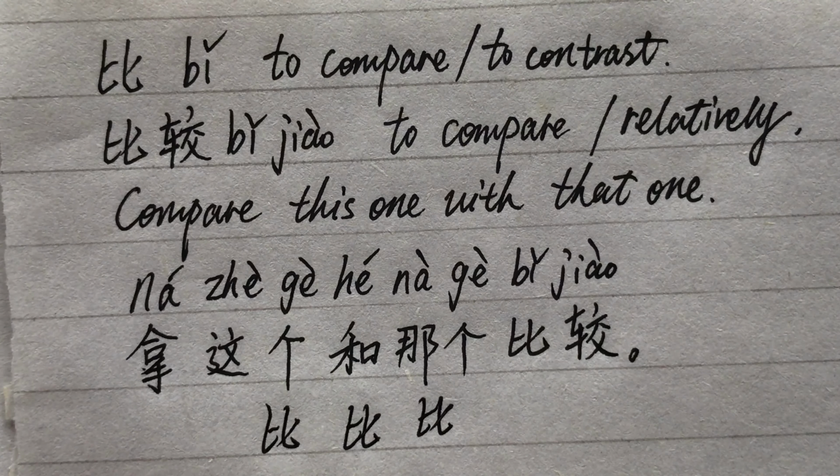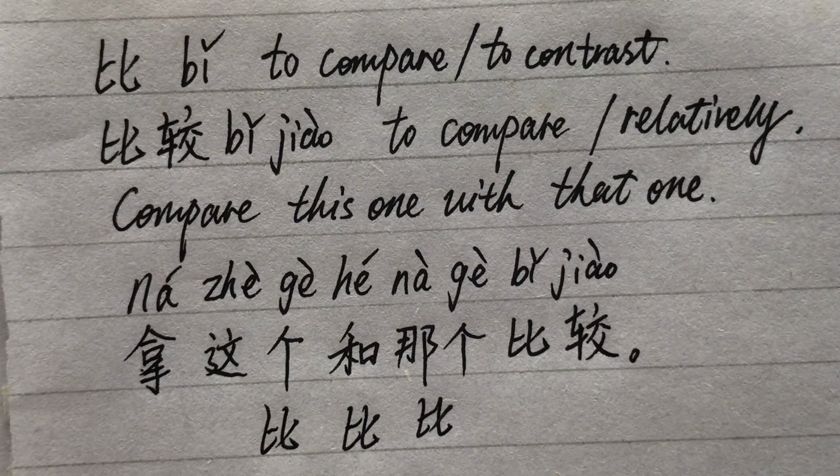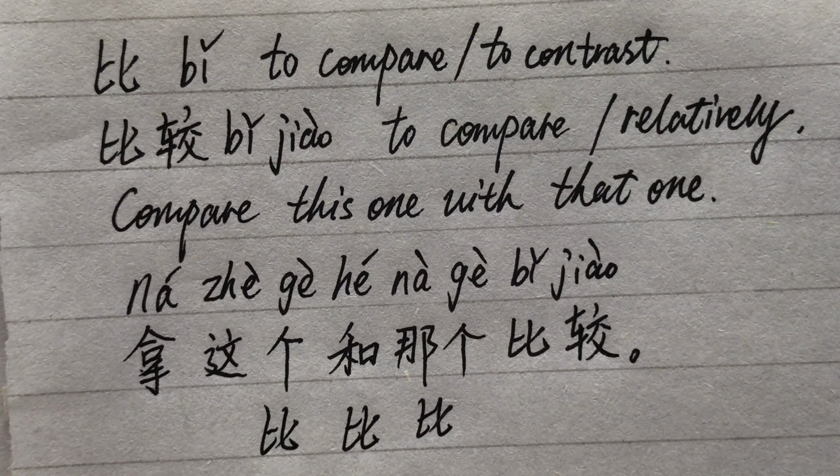比较 to compare. Relatively, compare this one with that one. 拿这个和那个比较。比 Please comment any sentence with the character 比.